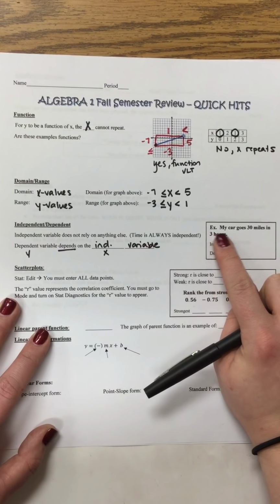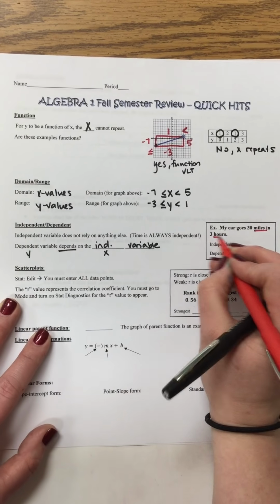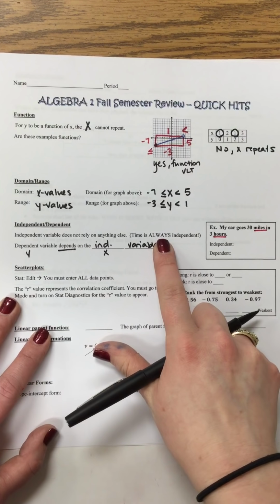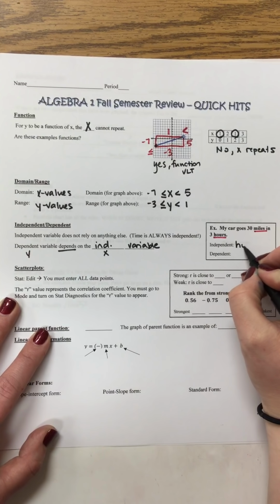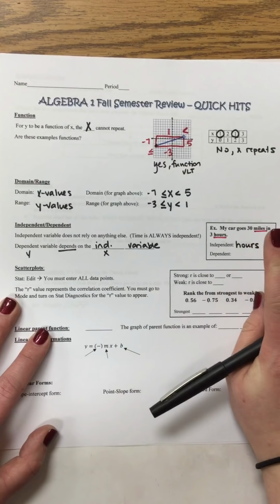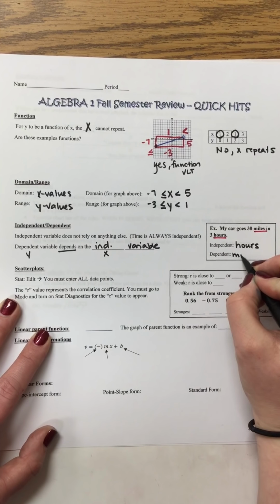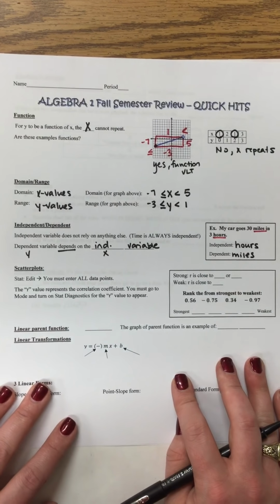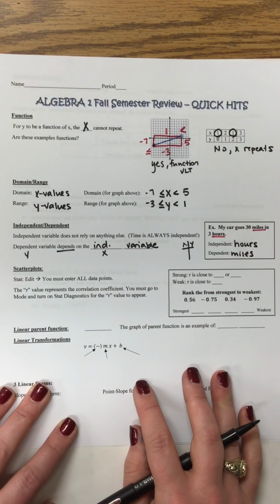All right, so here's an example. My car goes 30 miles in 3 hours. Well, the two variables we have here are miles and hours. So if you can remember that time is always moving forward, time never stops. If you see time in the problem, that is pretty much going to always be your independent. And then depending on how many hours you've been driving, you've gone so many miles, so miles is dependent. Okay, that was independent, dependent. A lot of times you need that so you know how to make tables.